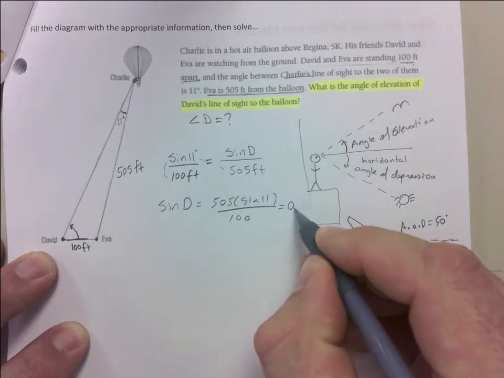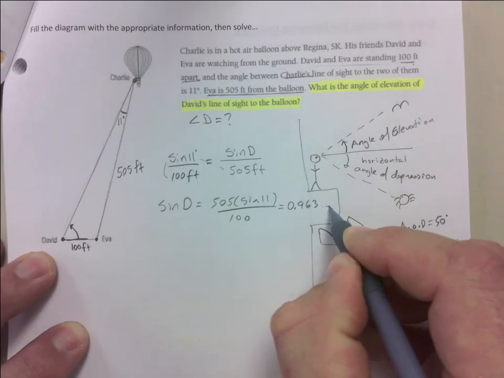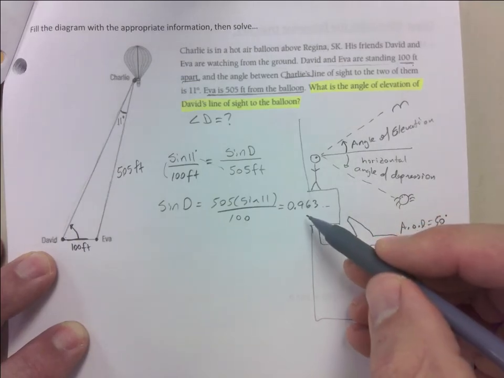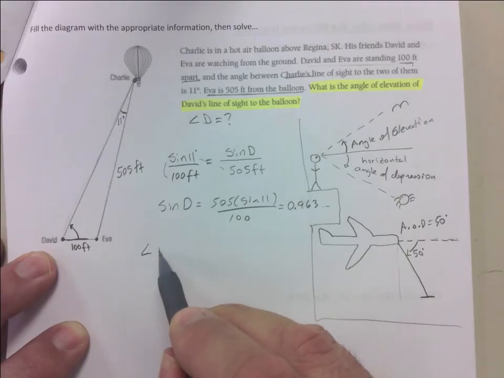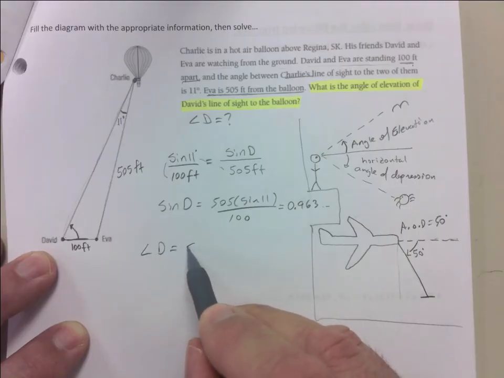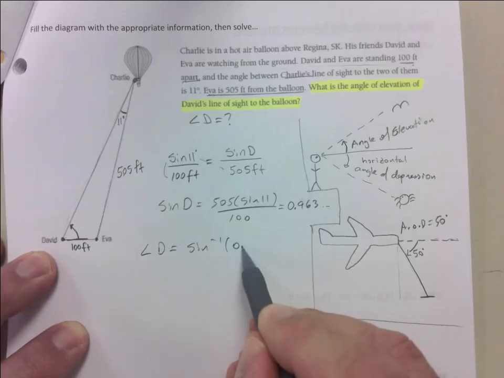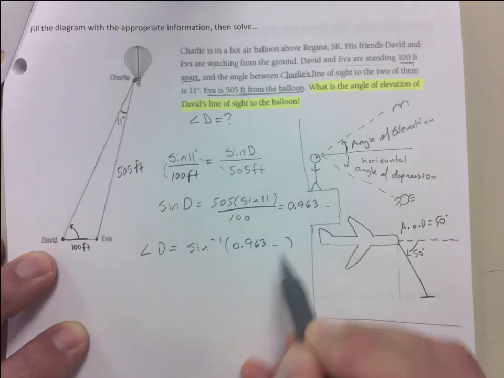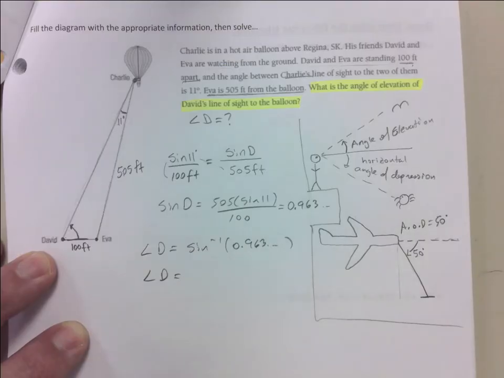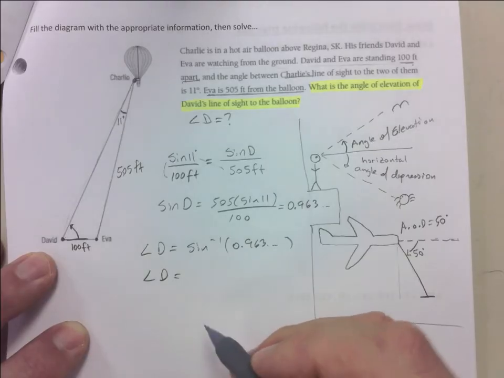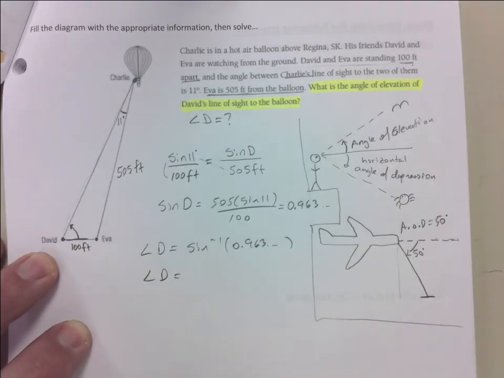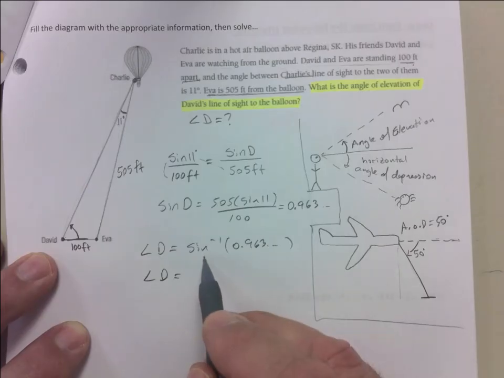That's 0.963. Are we doing good if it starts with a 0? Yeah, except if it's our test mark, then you probably don't want that. 0.963, it keeps going. Shift sine equals, not shift, yours is second, right? You have to press the second button, then sine.